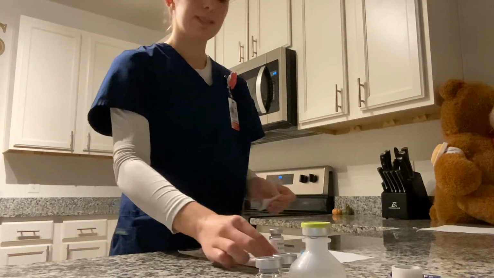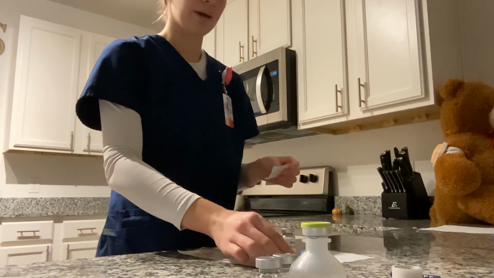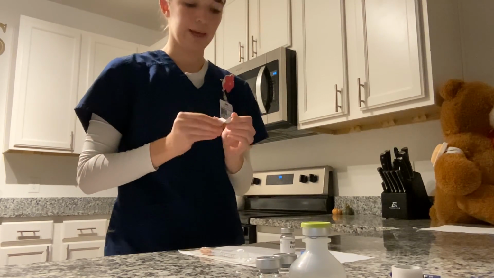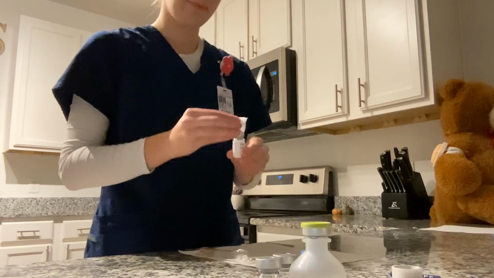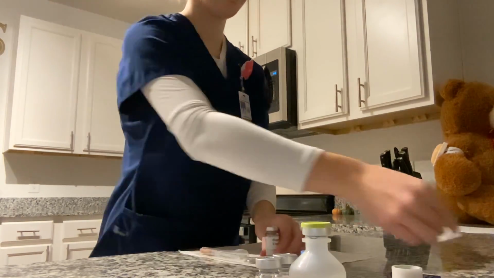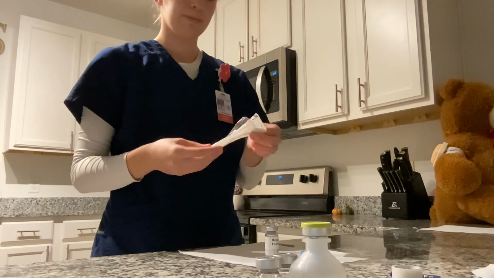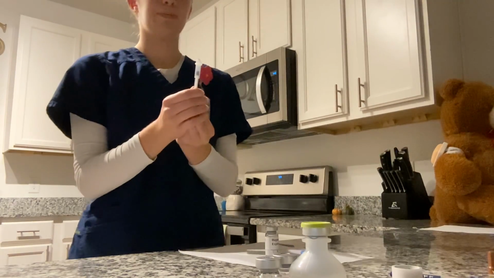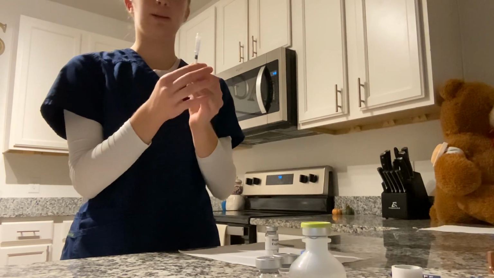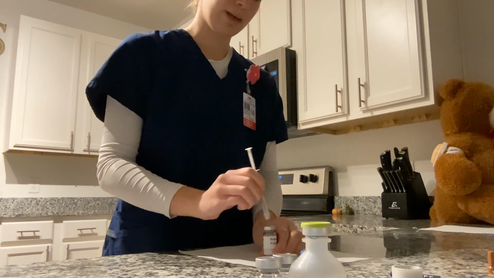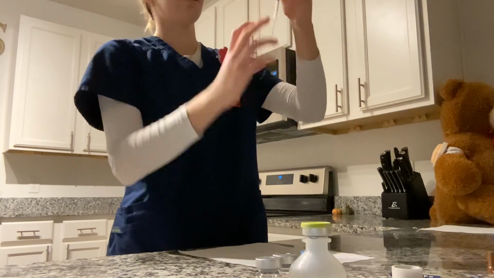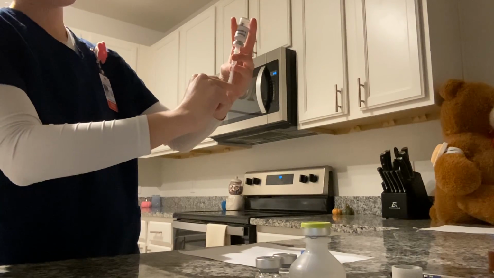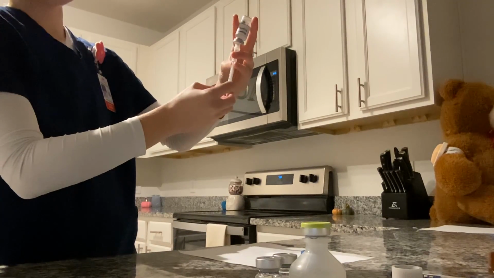So since this vial says 10,000 units per milliliter, I'll be administering 0.5 milliliters. And anytime I do math, I'll get another nurse to check it. I'm going to clean the top of this vial. Take out the syringe. And I'm going to fill the syringe with 0.5 milliliters of air. And then I will insert that into the vial. I'm going to insert that air. And I will draw back to 0.5 milliliters of the heparin.